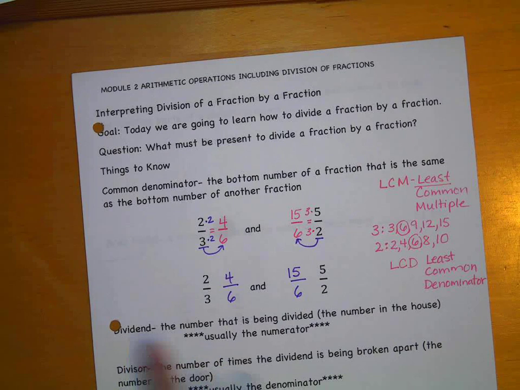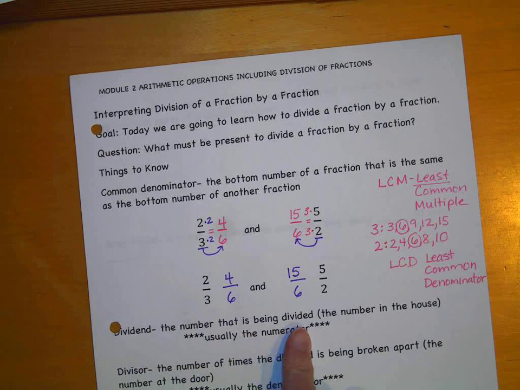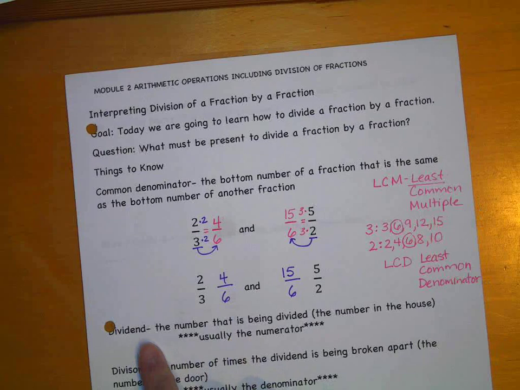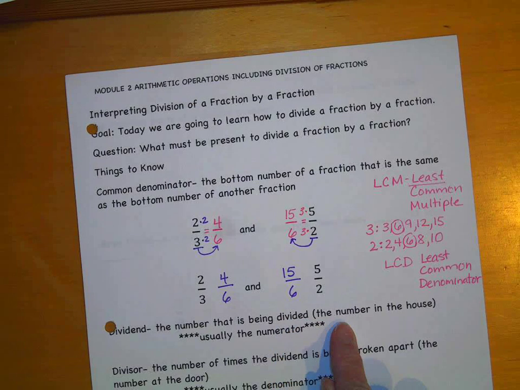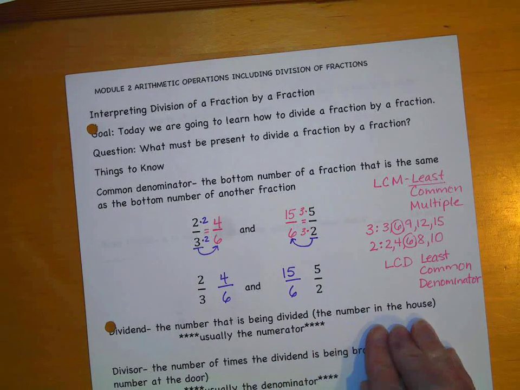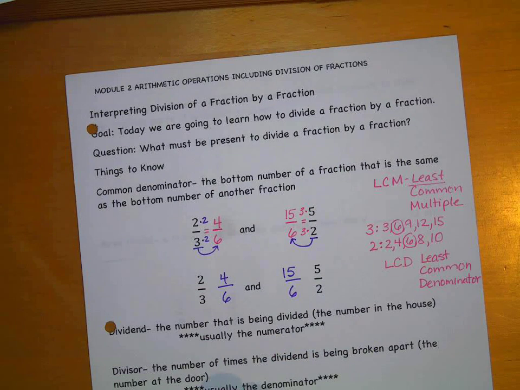Okay? And so it says the dividend is the number that is being divided. Let me say that again. The dividend is the number being divided. This is the number that you usually think about as the number that goes in the house. And in this specific scenario, it's usually the numerator.